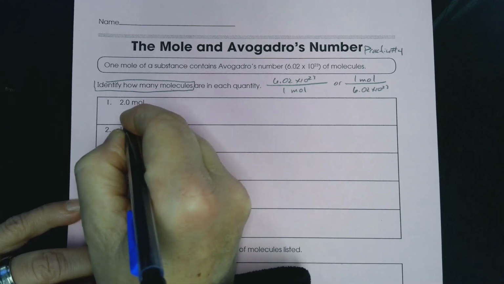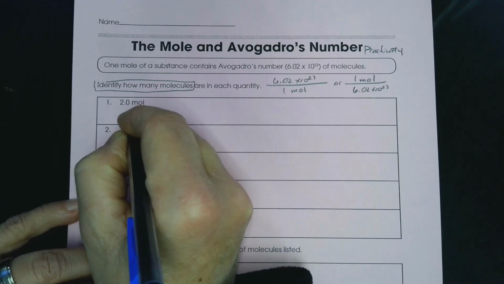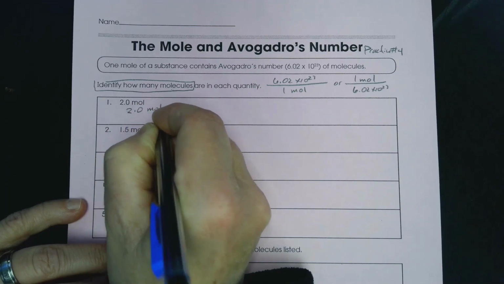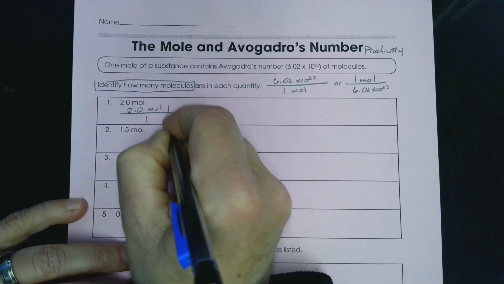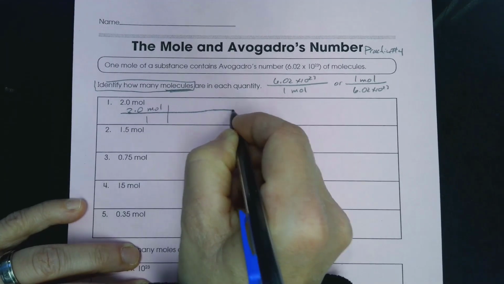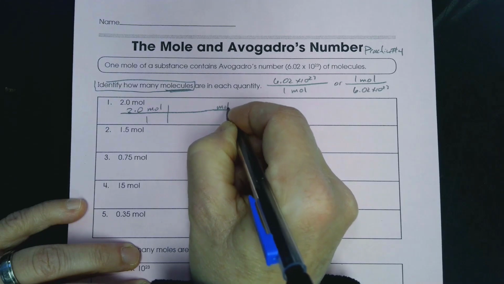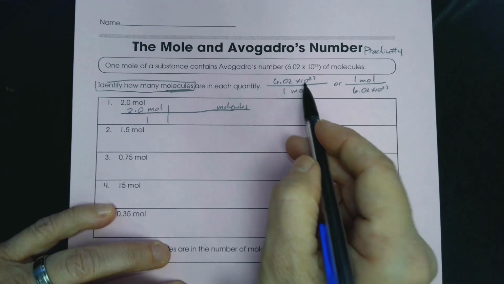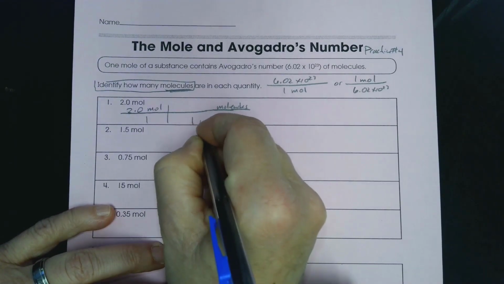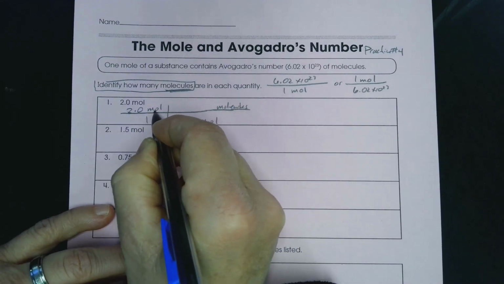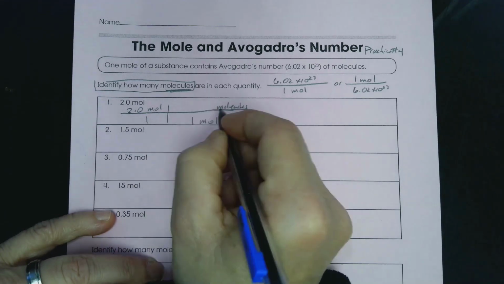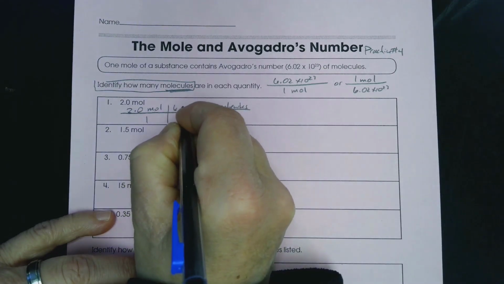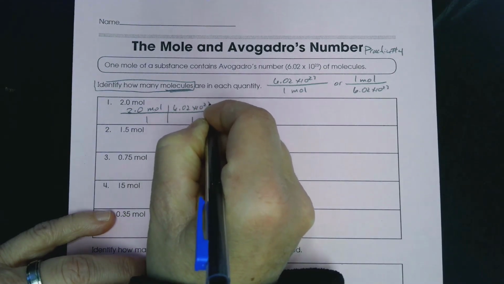Using my regular dimensional analysis and my T-chart, I'm going to put down 2.0 moles over 1. The unit I'm trying to finish with is molecules, so I know molecules has to be up here on top. That means I'm going to use this ratio right here, because moles is going to be down here at the bottom, so that I can cancel moles here and there. And what number do I fill in right here? Avogadro's number, 6.02 times 10 to the 23rd.